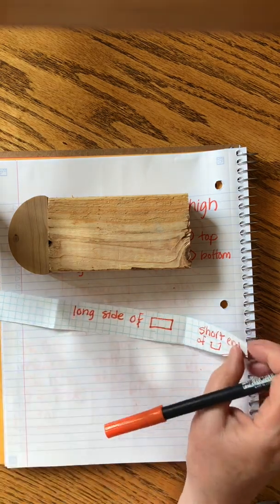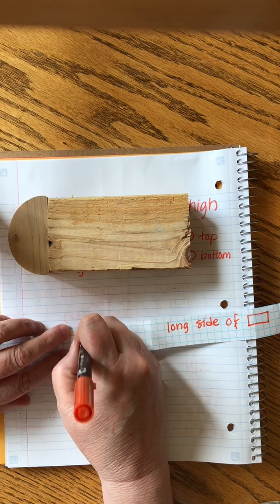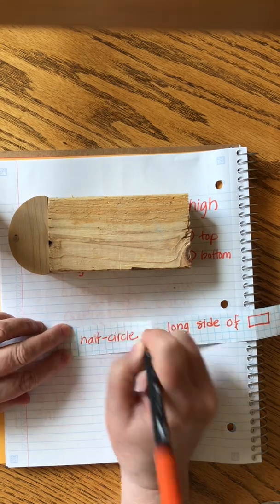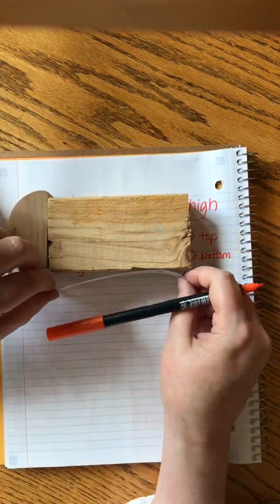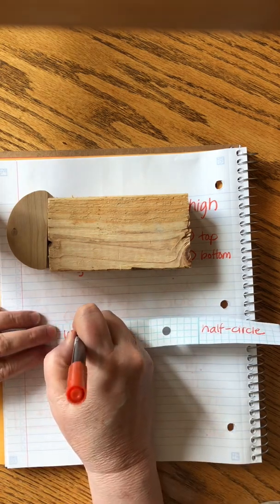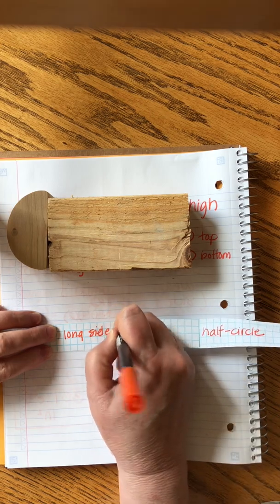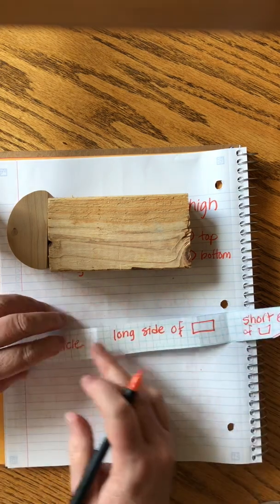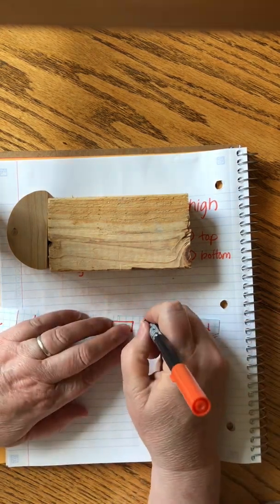I'm not trying to be mathematical. This is the part that wraps around the half circle. And then this part is once again the long side of the rectangle. And then I'm gonna just go over my creases with the pen so you can see where it changes.